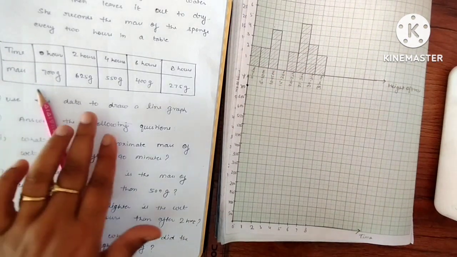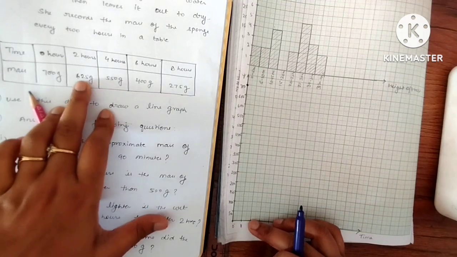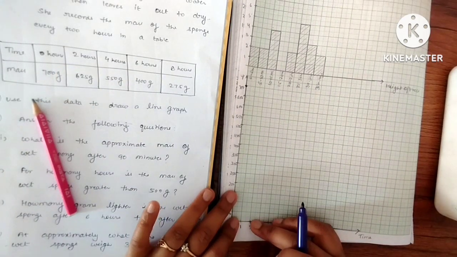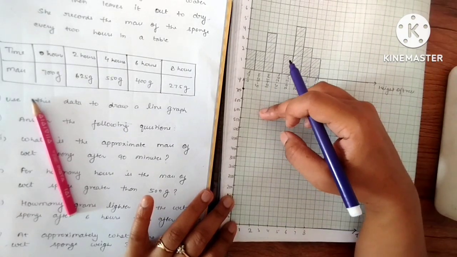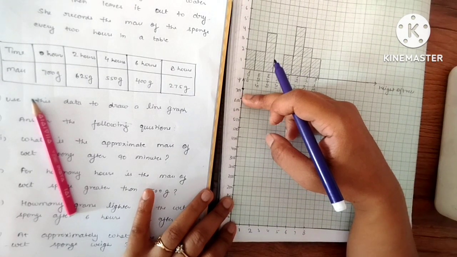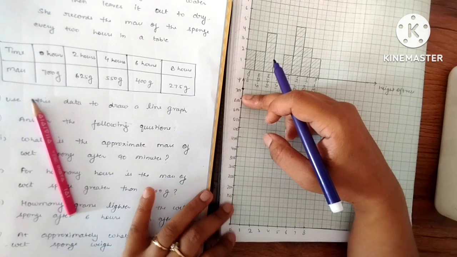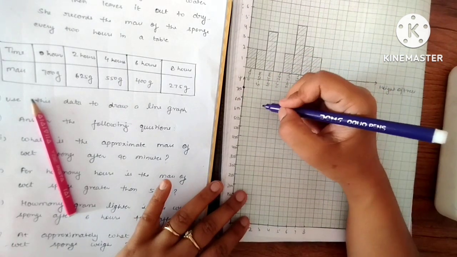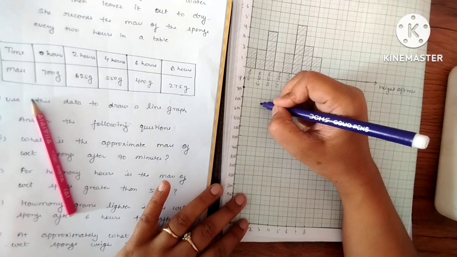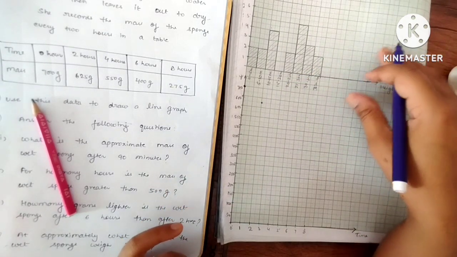Then for the second hour, after 2 hours, it is 625. So 600 is here. What I told you, if I take the difference of 50, each block is of 5. So after 5 blocks you get 25: 5, 10, 15, 20, 25. So this one is 625.